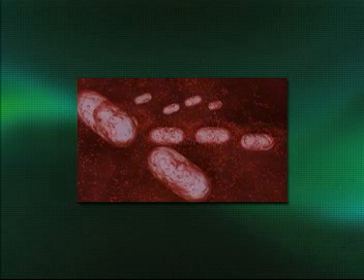Cocci are round bacteria. Bacilli are rod-shaped bacteria. Spirochetes are spiral or corkscrew-shaped bacteria. Did you remember all three shapes?